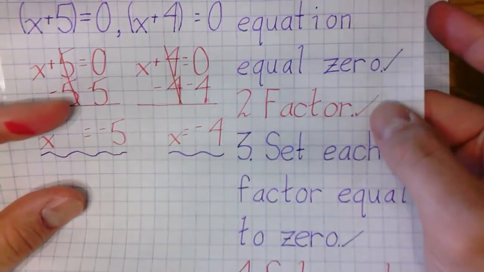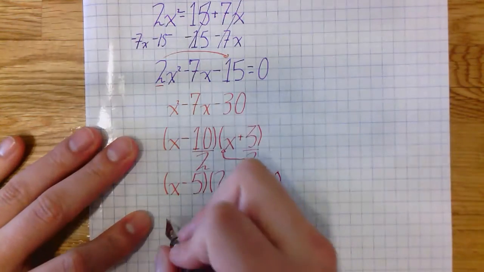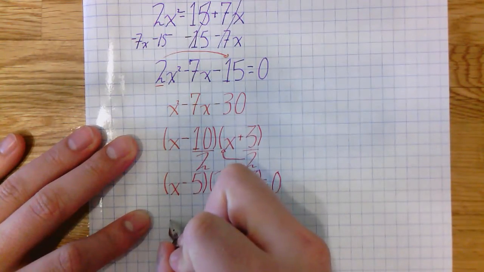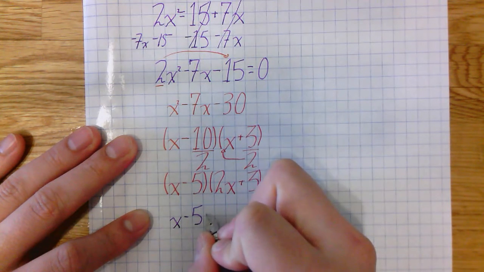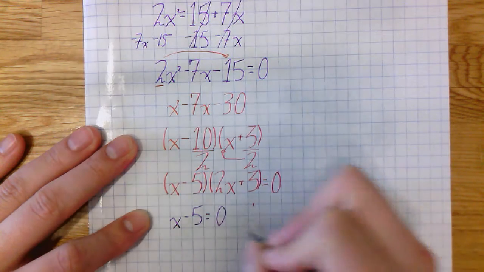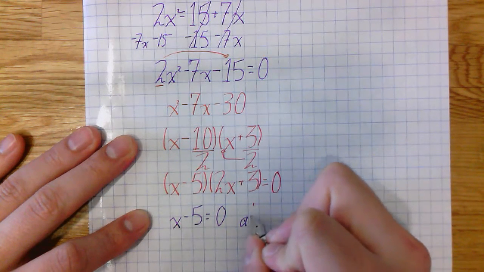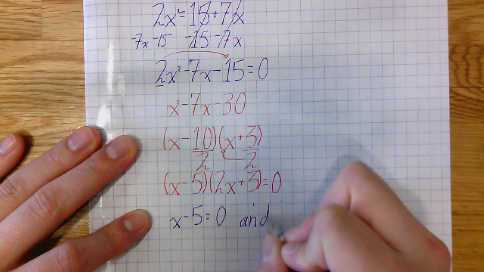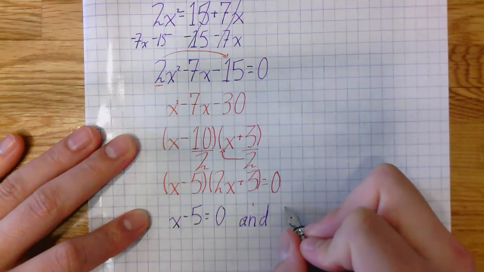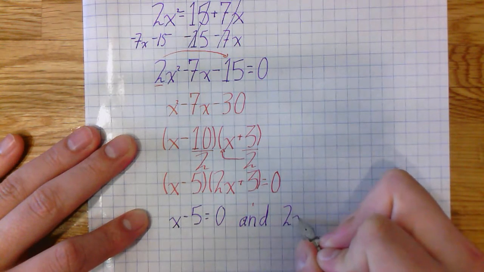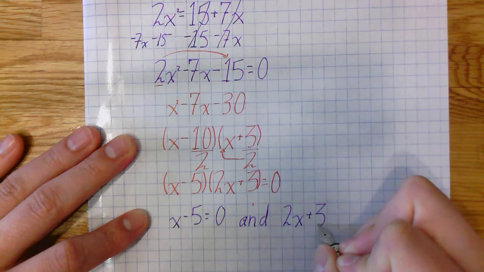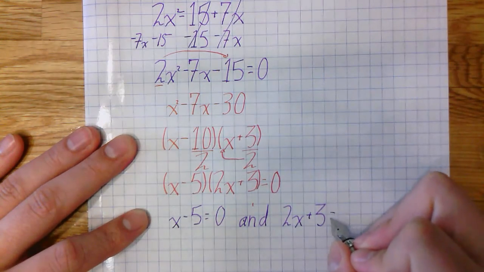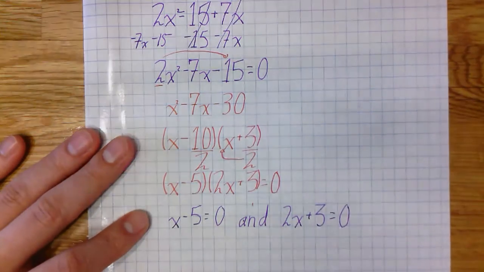That's the factor step. Now we set these equal to 0. So this is going to be x minus 5 equals 0 and this thing, 2x plus 3 equals 0.